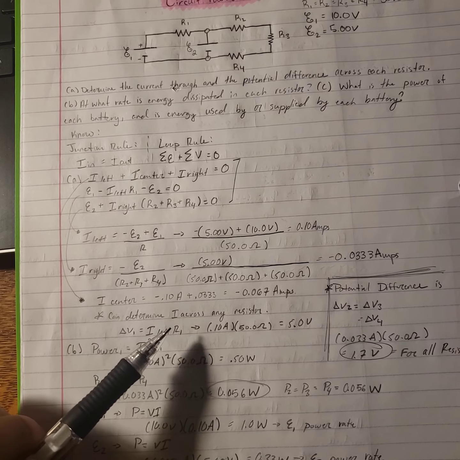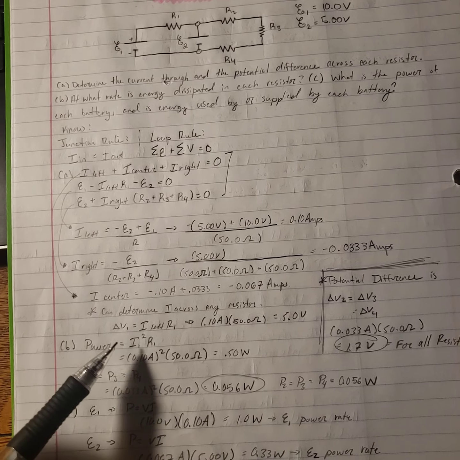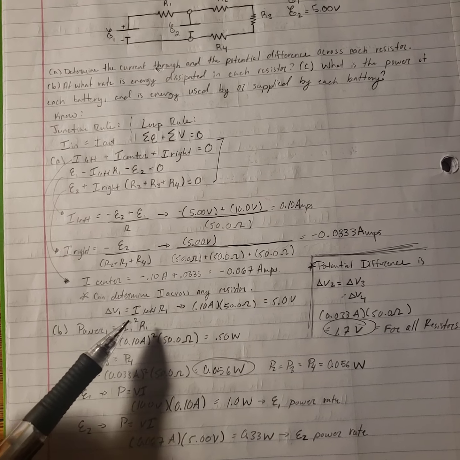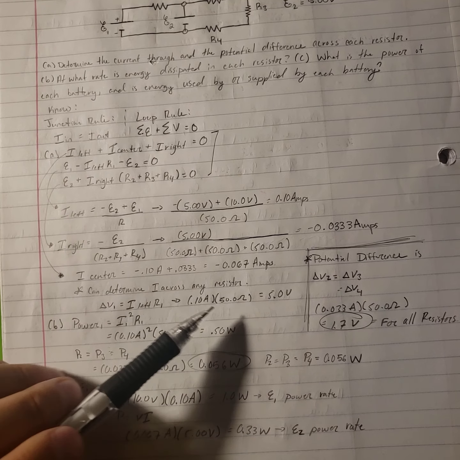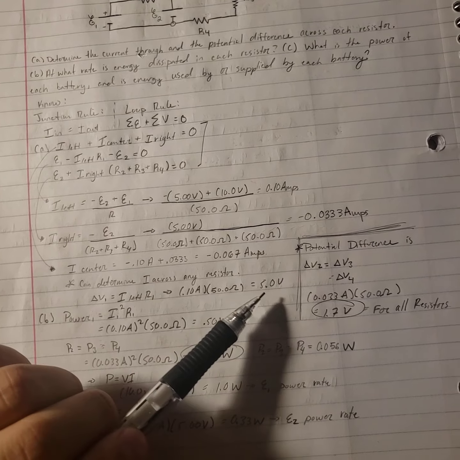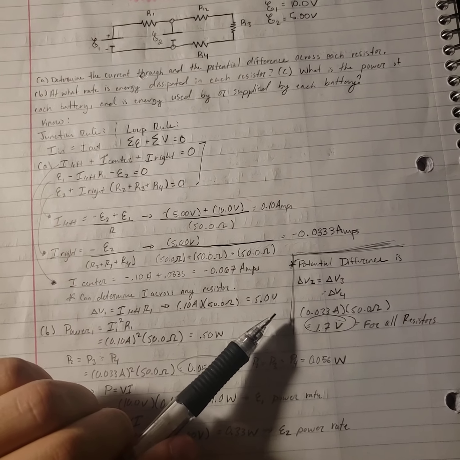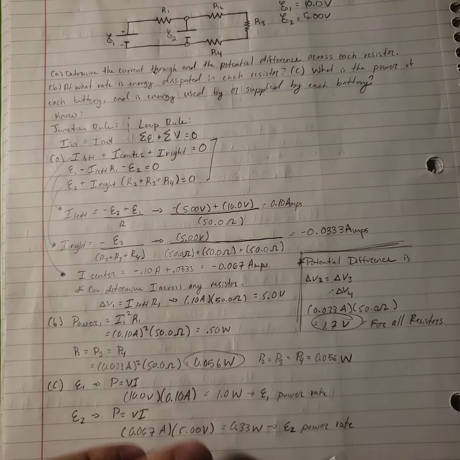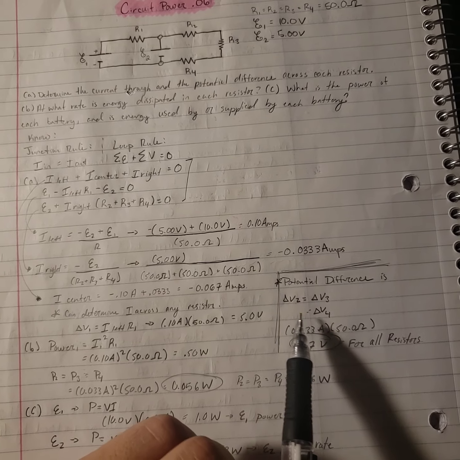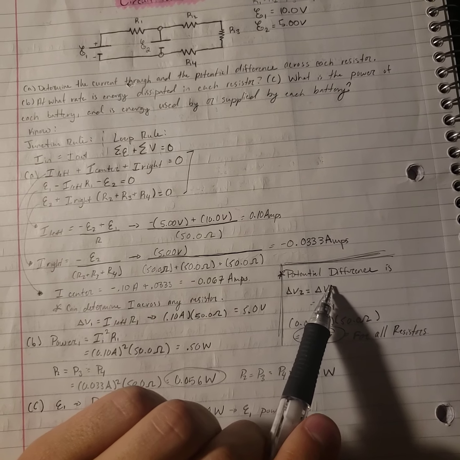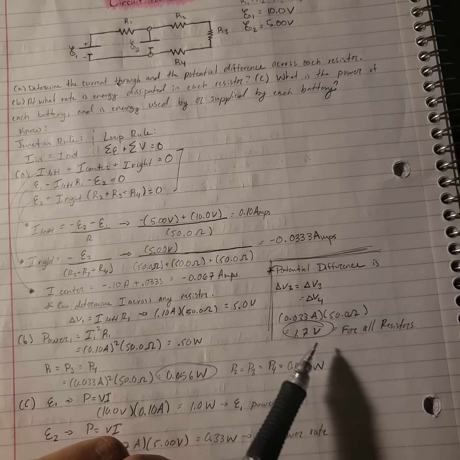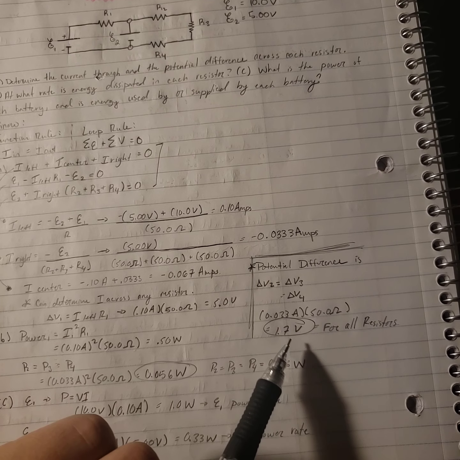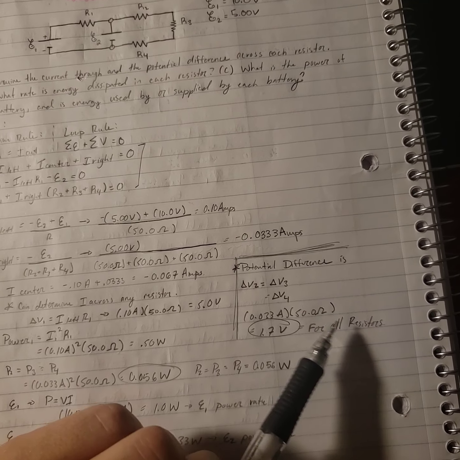You can determine the potential difference across any resistor as the current times the resistance. The left resistance is 0.10 amps times 50 ohms, which is equal to 5.0 volts, the EMF of the second battery. So our potential difference is all these summed up. It's 0.033 amps times the 50 ohms, which is 1.7 volts for each of the resistors.